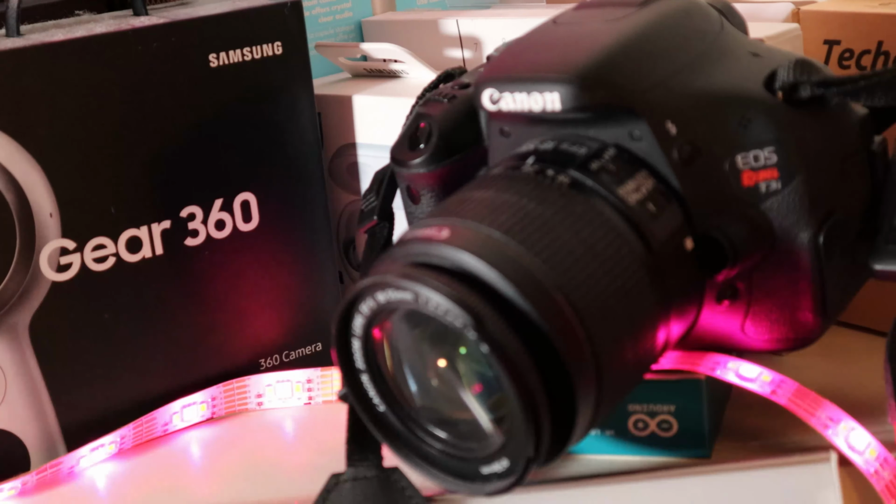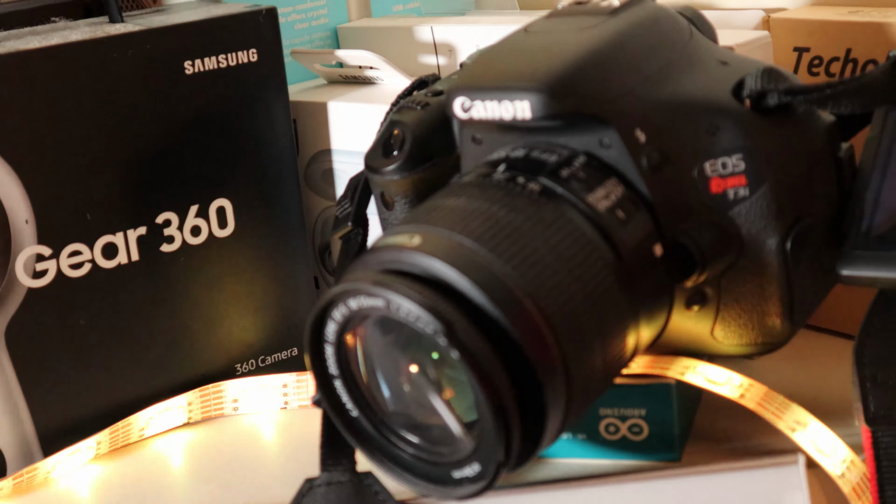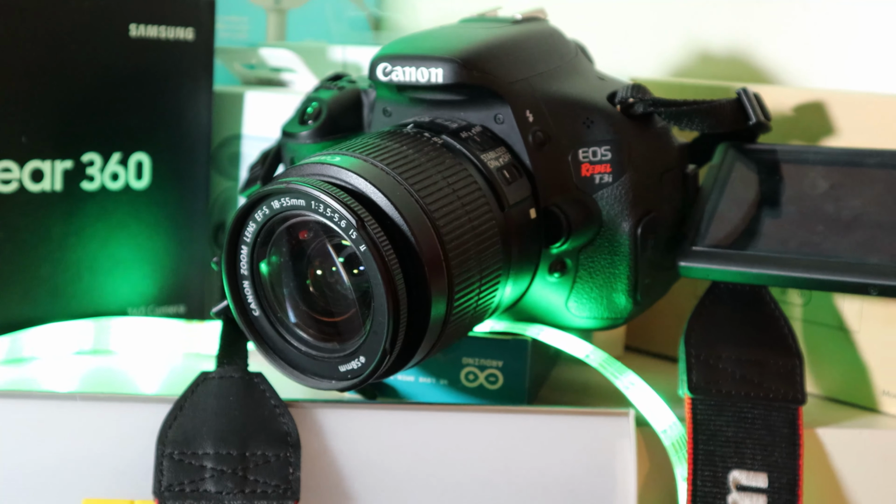The T3i supported 1080p at 30 FPS, 720p at 30 and 60 FPS, and I don't know why you would go below 720p. And if you don't know, this camera is doing 1080p at 60 FPS, and for the longest time when I was using it, I was using 1080p because I wanted to use 60 FPS.